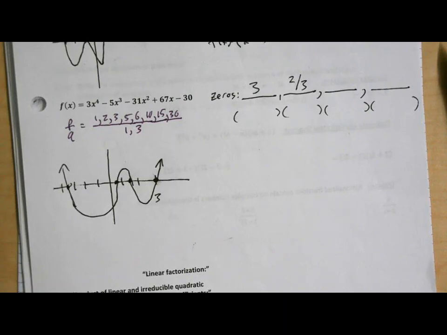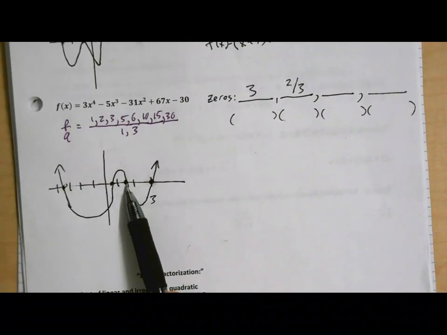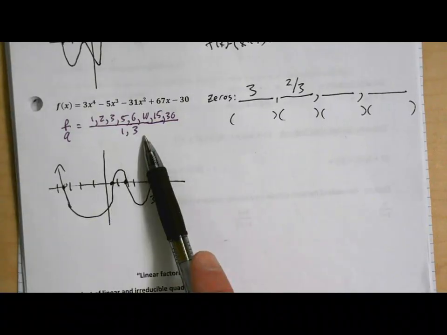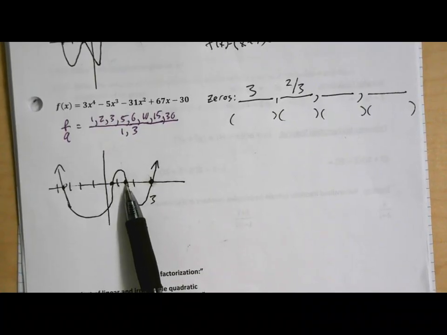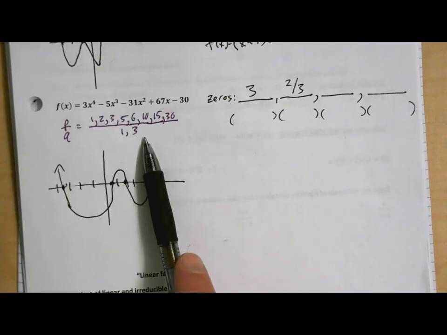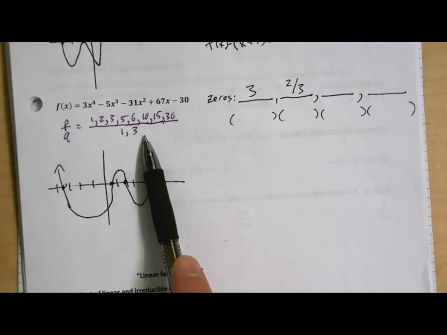What does that mean about this 0? There is a 0 between 1 and 2, but it's not on this list, so that means that 0 must be irrational. It's not going to be imaginary because it is crossing here. It's going to have some kind of square root in it. All right. P over Q list is not going to help us find irrational roots. So from here, we're going to have to rely on our other skills.